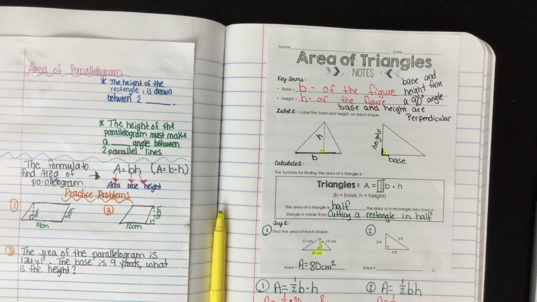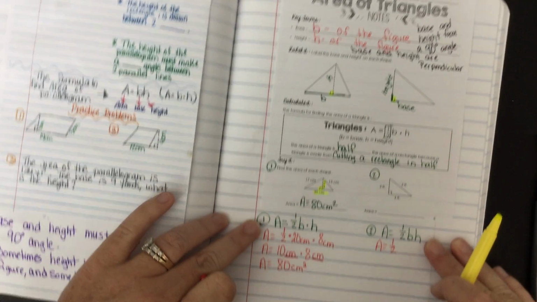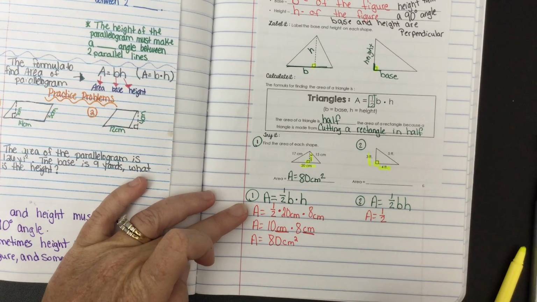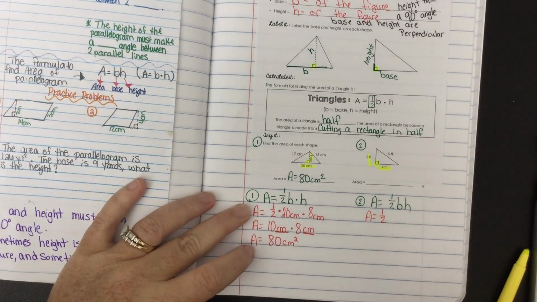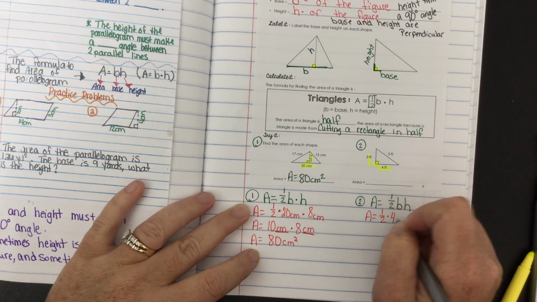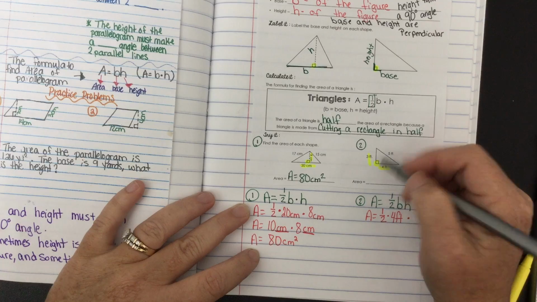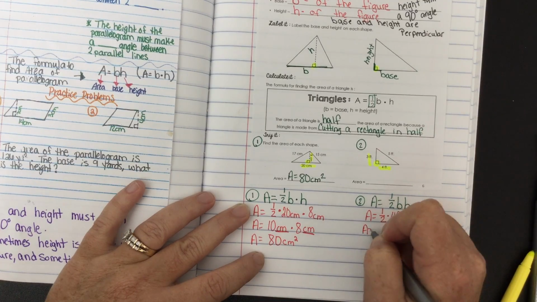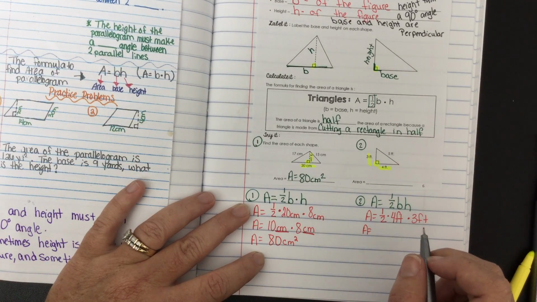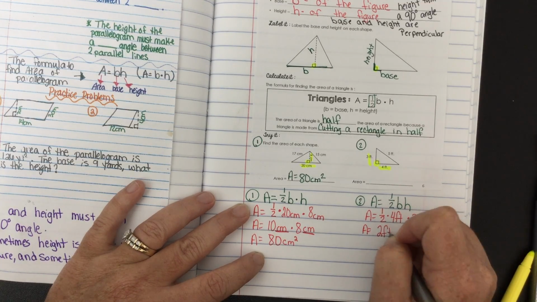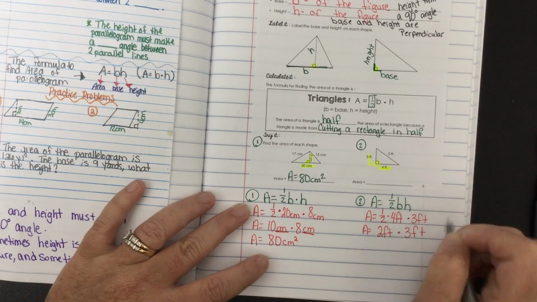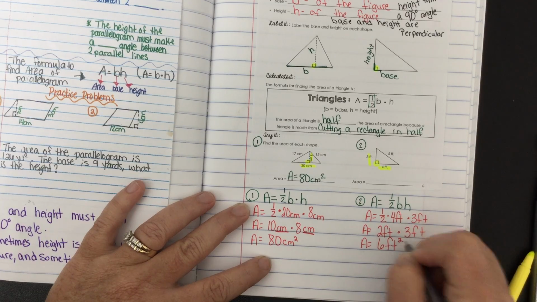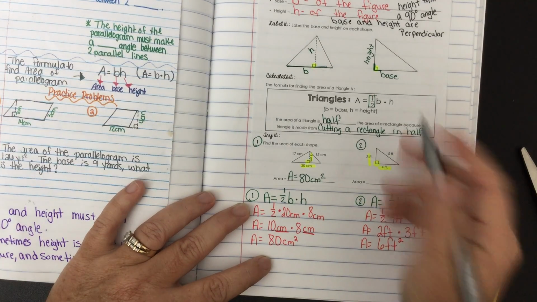I find that 90-degree angle, which is right here. Therefore, I'm going to use this number and this number. And my base is 4 feet. Times my height of my triangle is 3 feet. Now we do order of operations. 1/2 times 4 is 2 feet. Times 3 feet. 6 what? Feet squared. Very good. 6 feet squared.